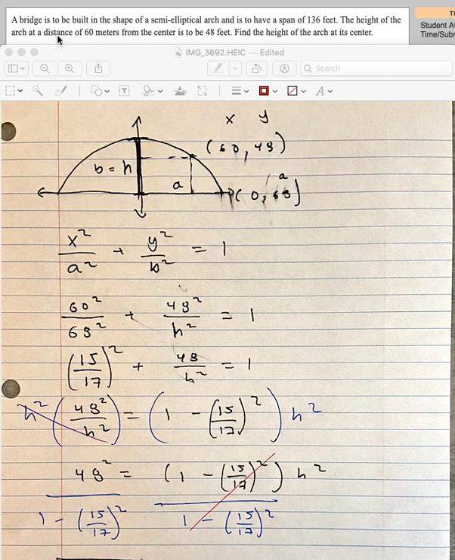The height of the arch at a distance 60 meters from the center, so my center is right here at 0, 0, so 60 over, the height is going to be 48, so that gave me this pair, 60 and 48. Find the height of the arch at its center, so that's right here, and that would be the same thing as finding B, because this is our major axis and our minor axis.